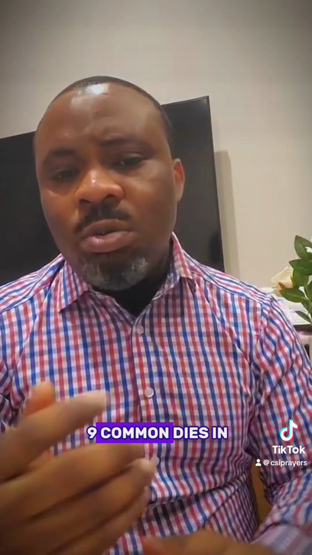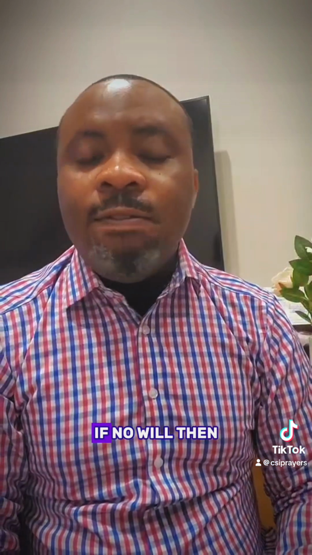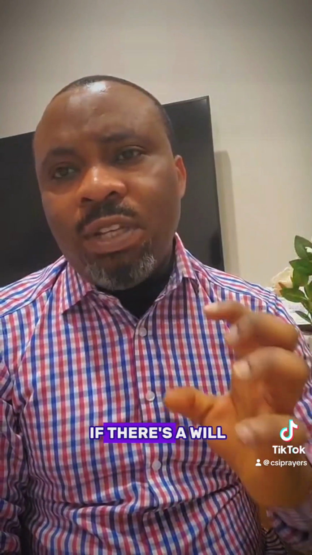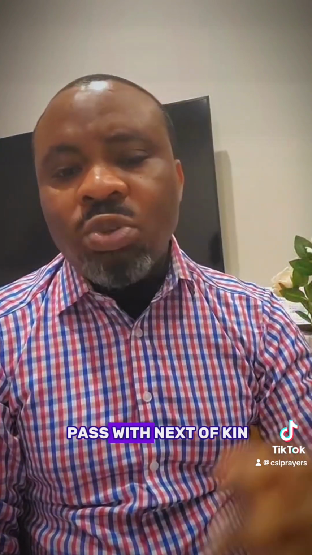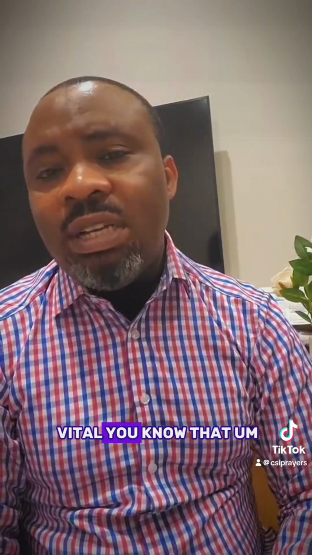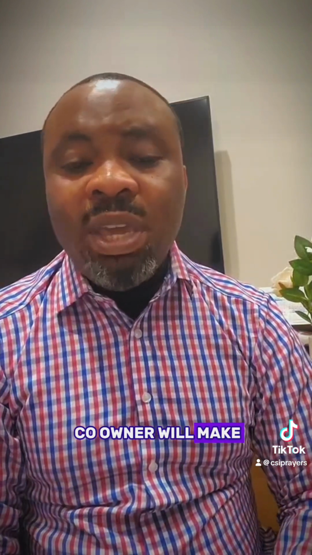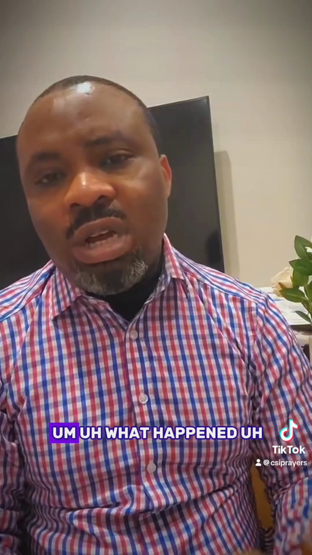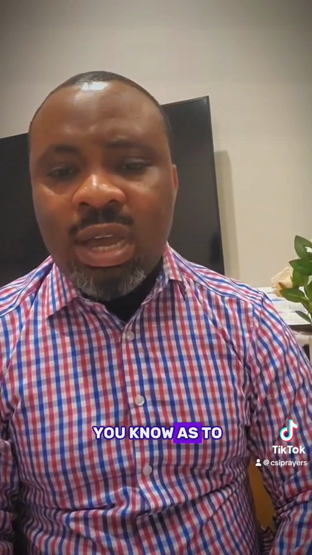So when one owner in common dies, the property will pass to the person named in the will. If there's no will, then it will pass to the next of kin, under the intestacy rules. It is therefore vital that each co-owner makes a will that sets out what happens after their death as to the share of their property.